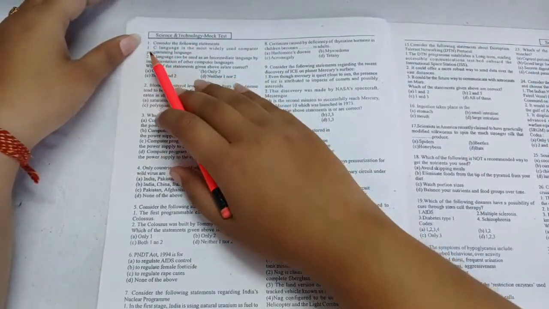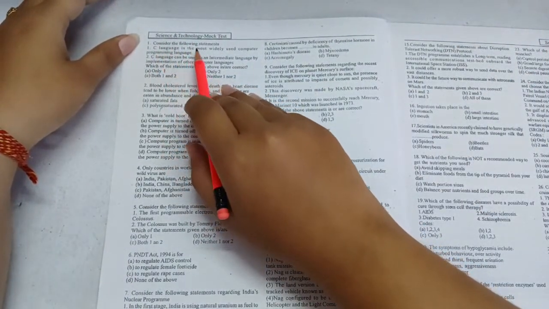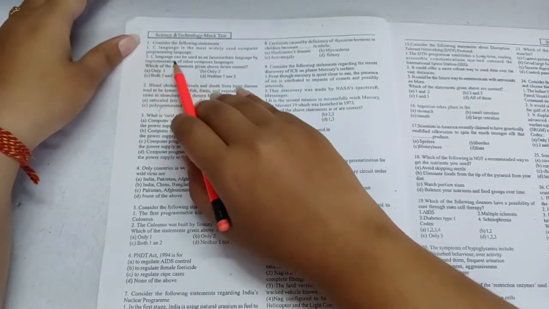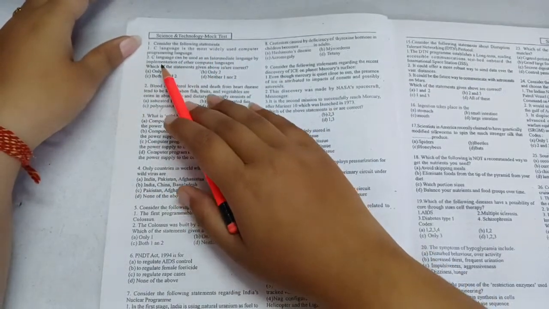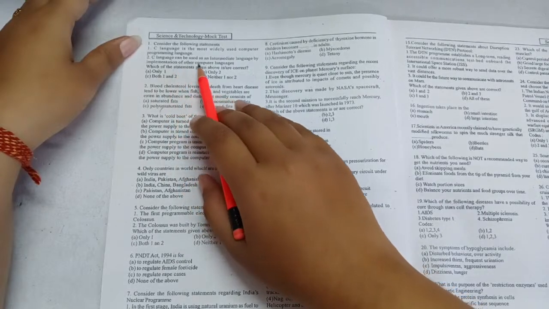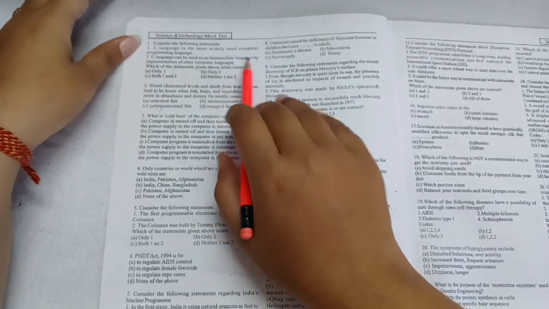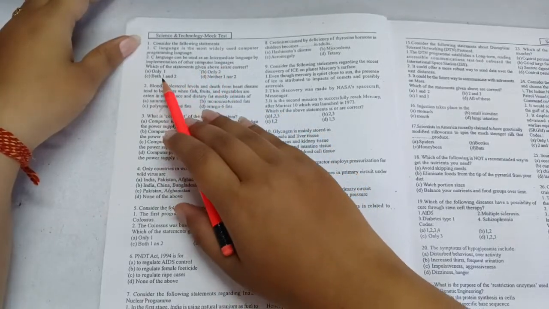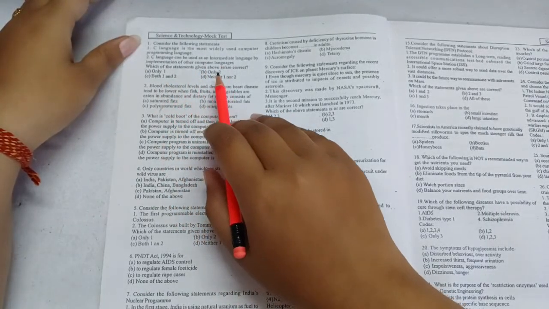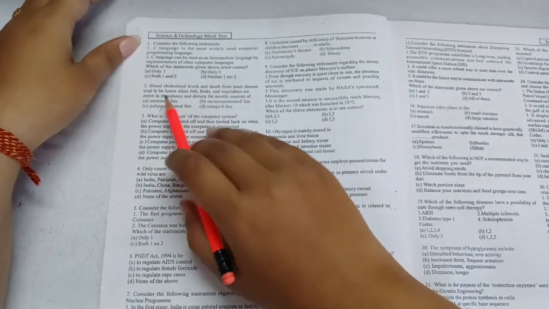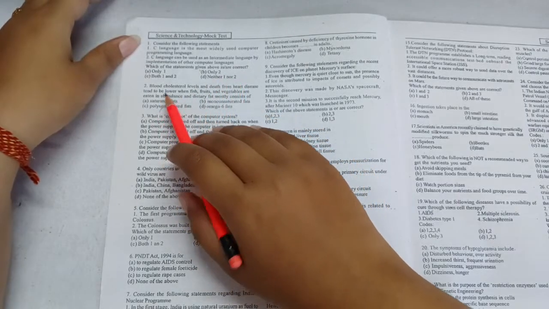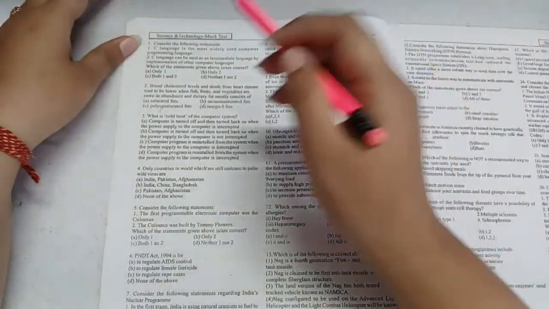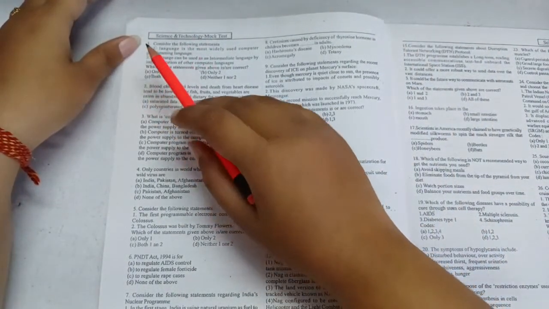तो हमारा क्वेश्चन 1 है, कंसिडर द फॉलोइंग स्टेटमेंट्स। C language is the most widely used computer programming language. C language can be used as an intermediate language by implementation of other computer languages. Which of the statements given above is or are correct? तो इसका आंसर होगा ऑप्शन C, both 1 and 2.